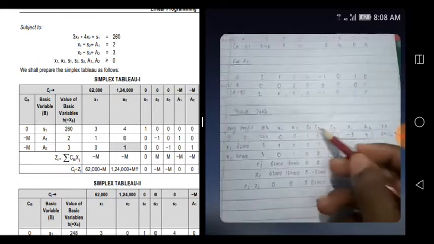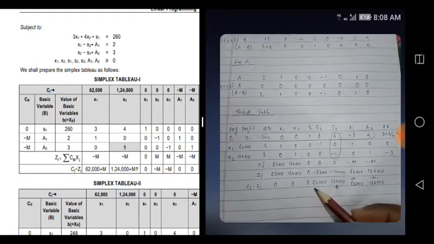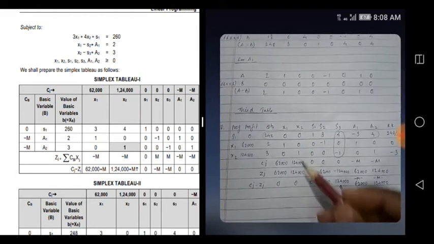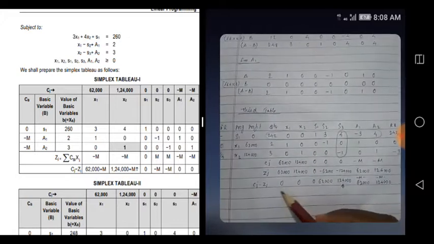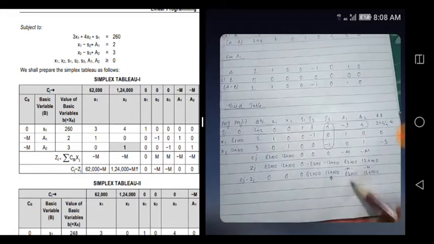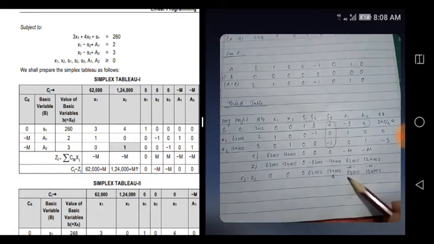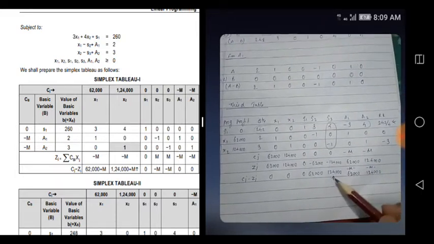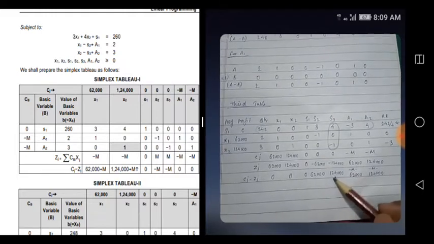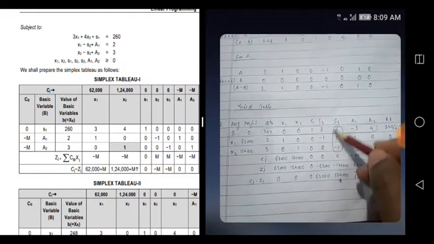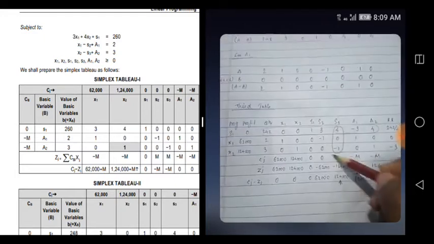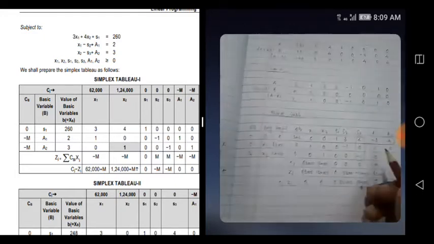If we select S2, we can increase our profit by 62,000. If S1, we cannot increase, 0. X2 nil, X1 nil. Even then, it will go in minus. A2 minus. That's why we want to select the highest, S3. We select this. Okay, we got the incoming variable, mark this key column. Okay, now we have to find out the outgoing variable.